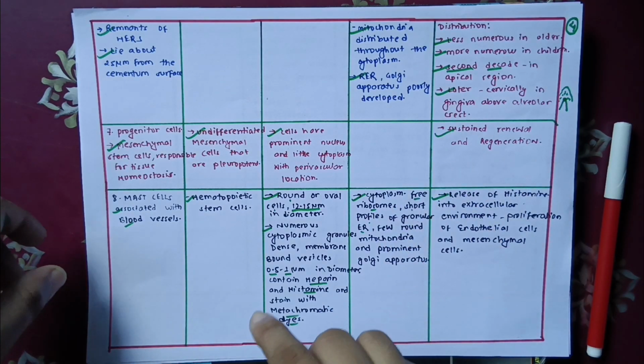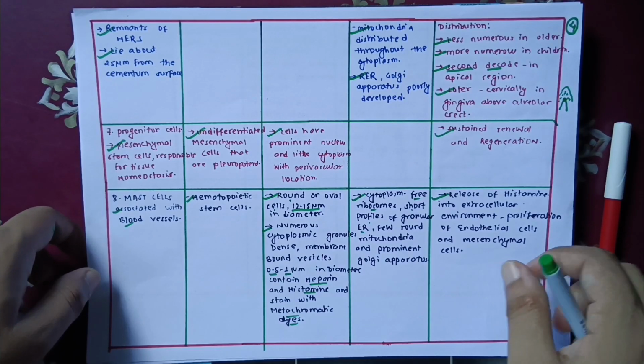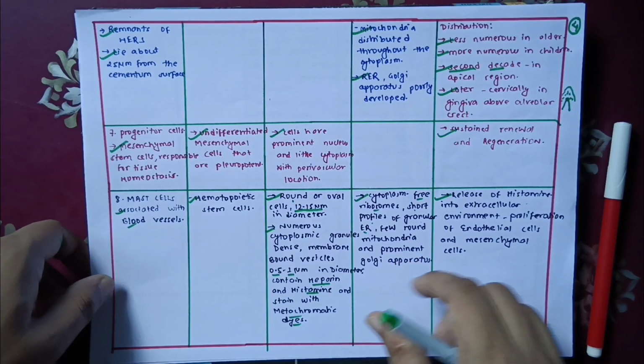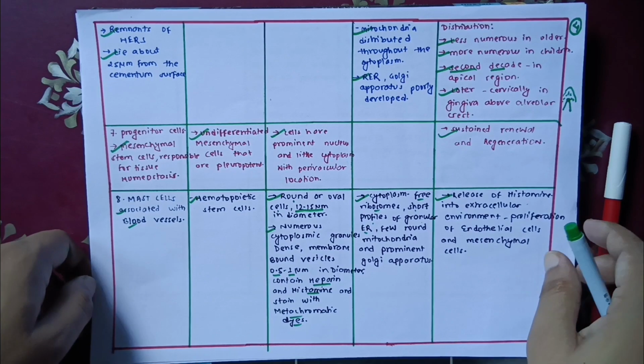I think you have discussed the mast cell in detail in general pathology, so I won't discuss it more here. It is also not very important in the periodontal ligament.